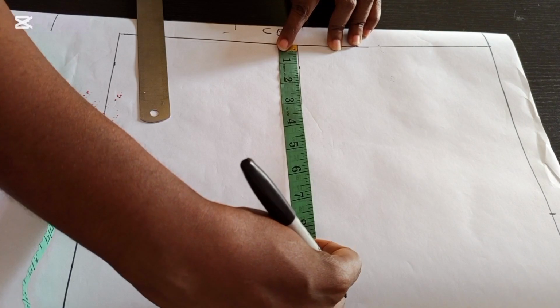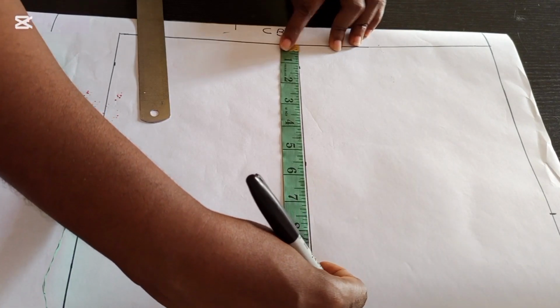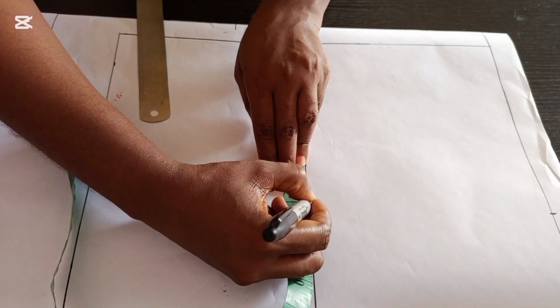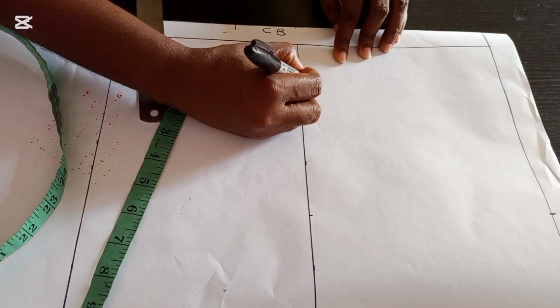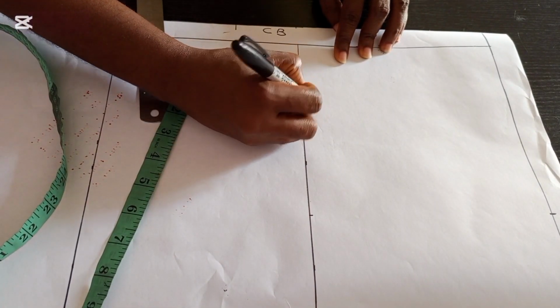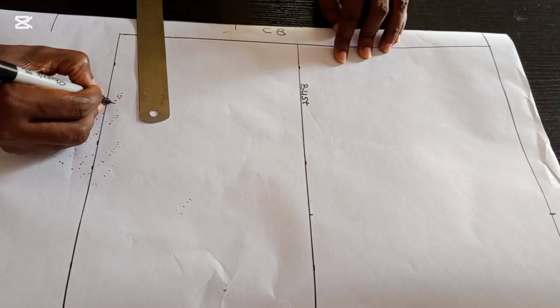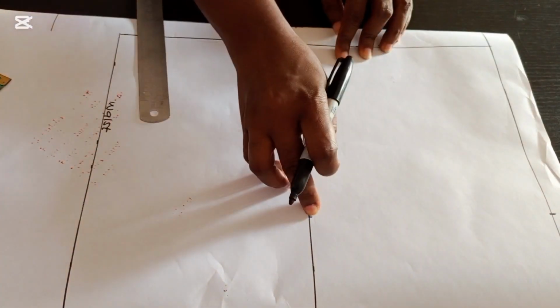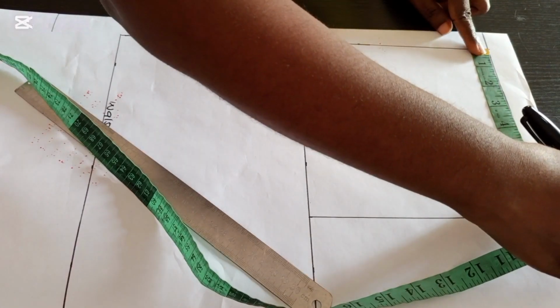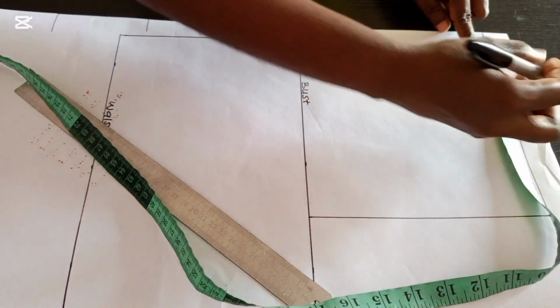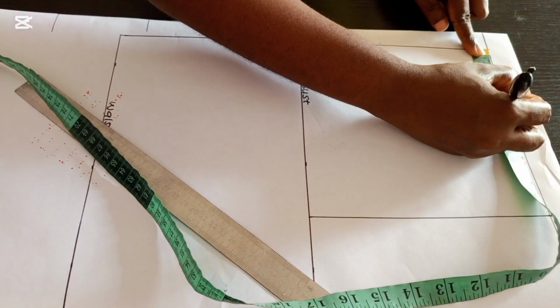I'll do the same thing at the chest level. I come down also by 7.5. Let me label these things so that you won't get confused. So I'll connect these 2 points. So on the center back, I'm coming in by 3 inches.